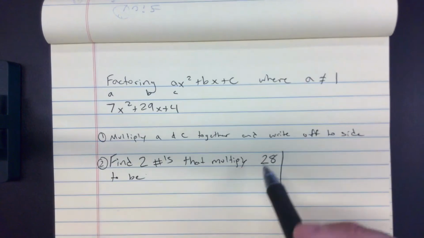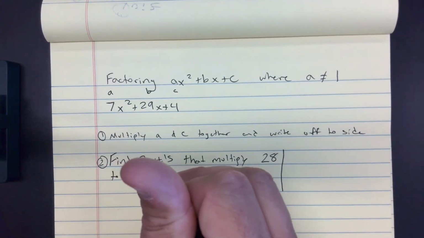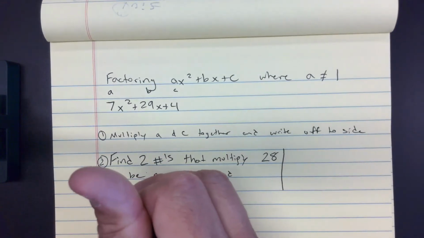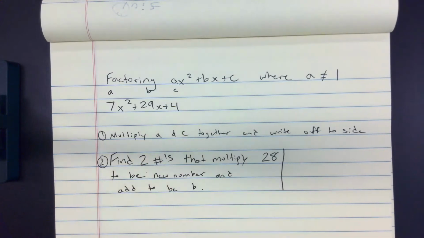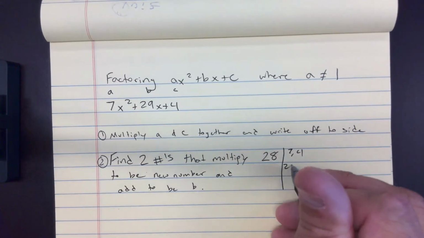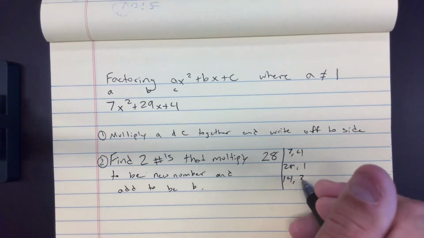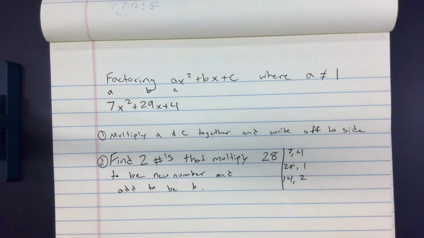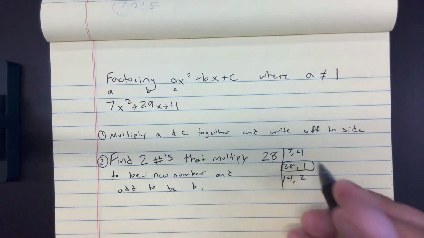This one is we're going to find two numbers that multiply to be, I'm going to call it the new number, which is over here to the right, and add to B. So the numbers that multiply together to be 28 are 7 and 4, 28 and 1, 14 and 2. So we need two numbers that multiply together to be 28 and add together to be 29. What are they? Good. So I'm going to circle them.